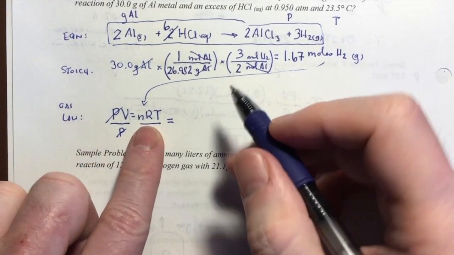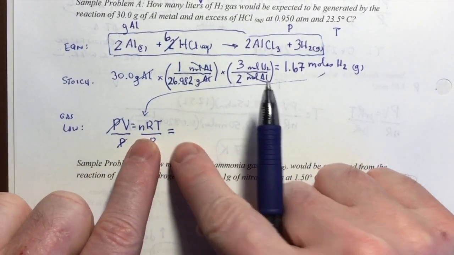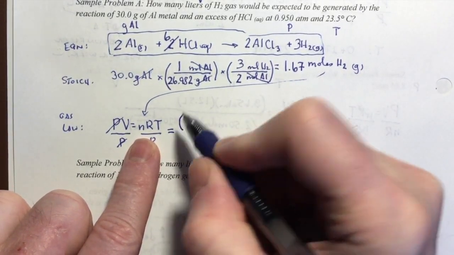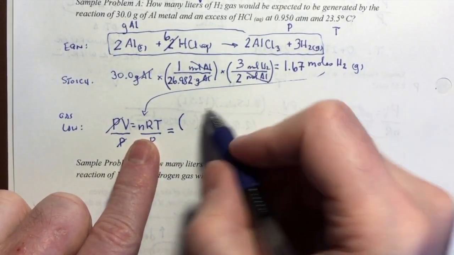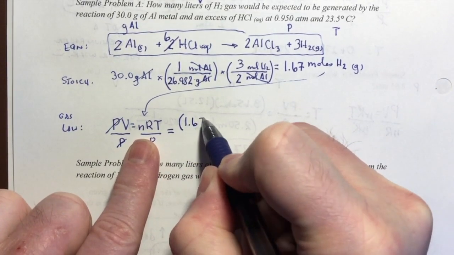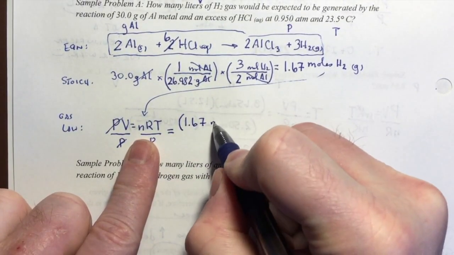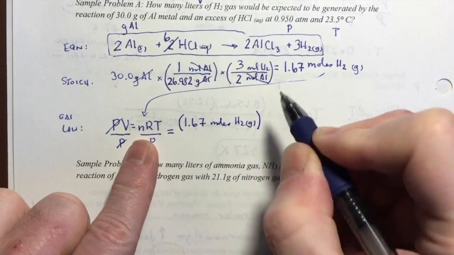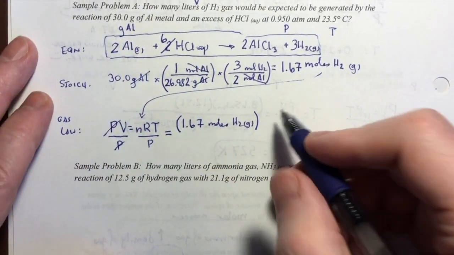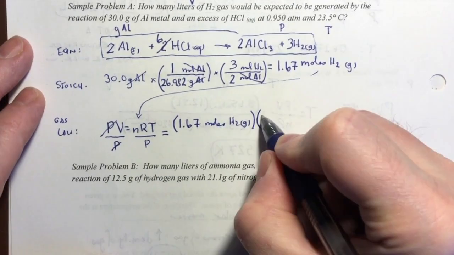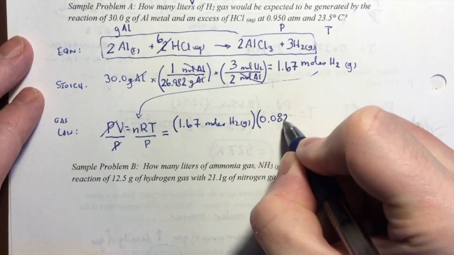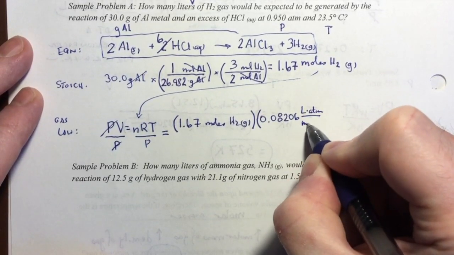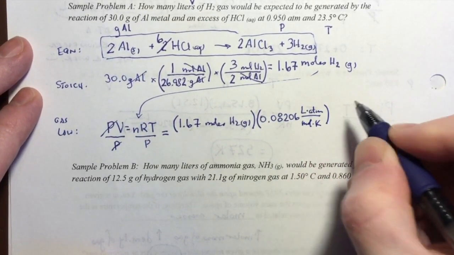So I'm going to start plugging in values. What is my n, number of moles of the gas? Well, I figured it out from my stoichiometry right up here. 1.67 moles of the H2 gas. That's the n value right there. R, 0.08206 liter atmospheres per mole kelvins.